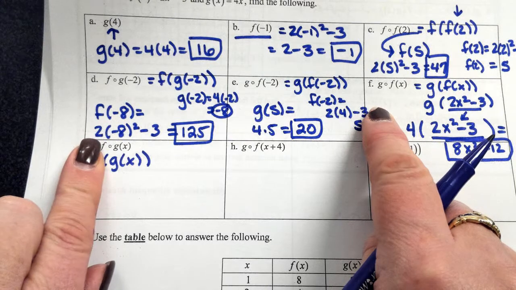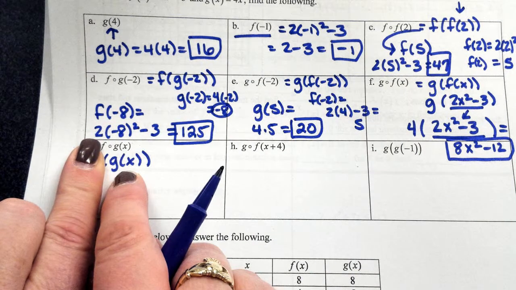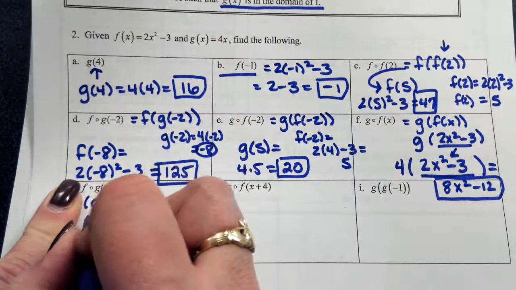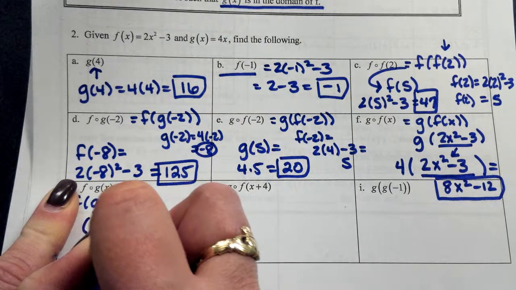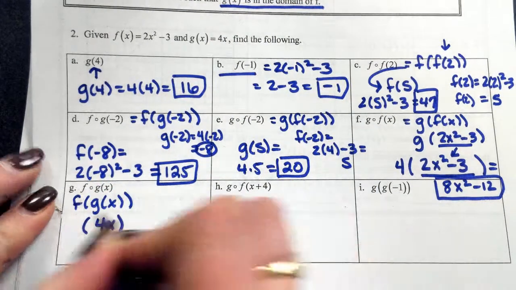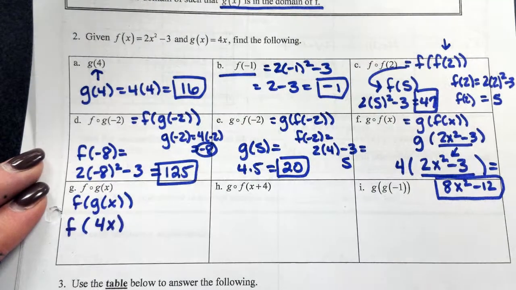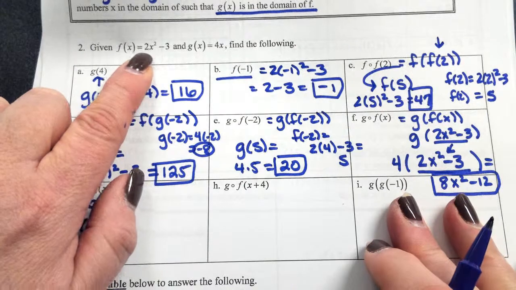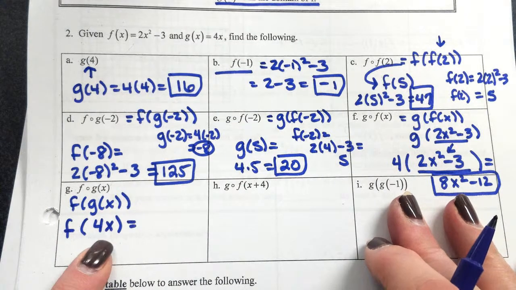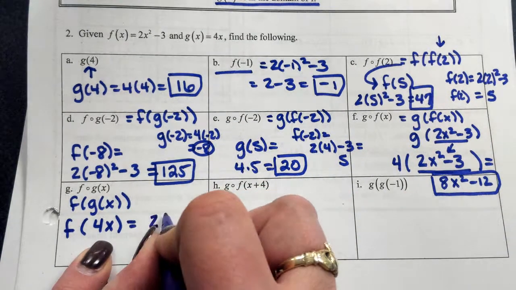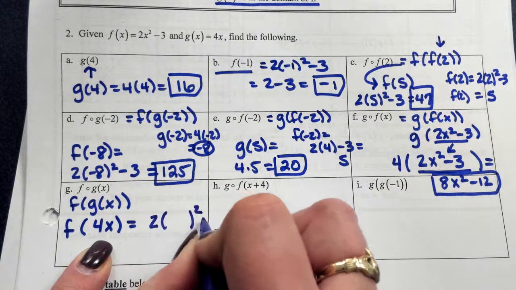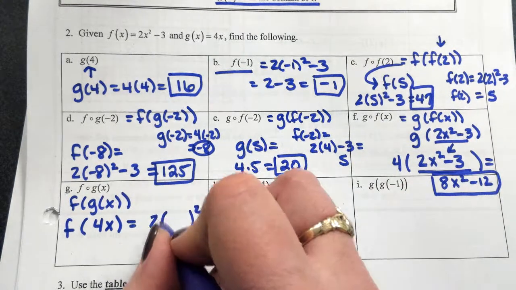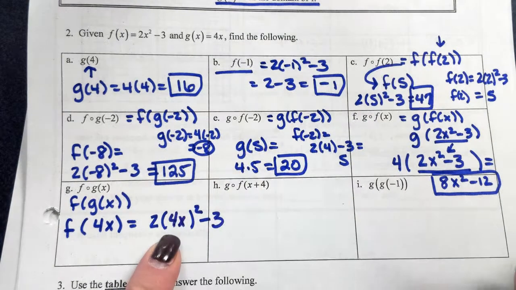Always start on the inside and work your way out. What is g of x equal to? G of x is equal to 4x. So I'm going to rewrite g of x as 4x. Now look on the outside. So now what I'm going to do in function f, anywhere I see an x, I'm going to take it out and replace it with a 4x. So 2 times something squared minus 3. So I take out my x and I'm going to replace it with the 4x.